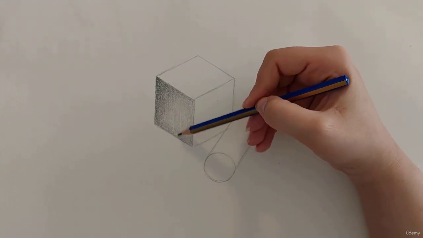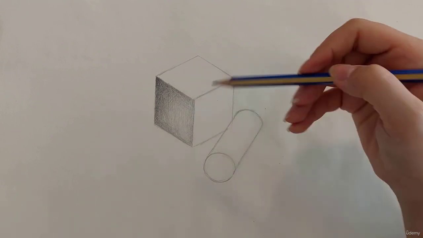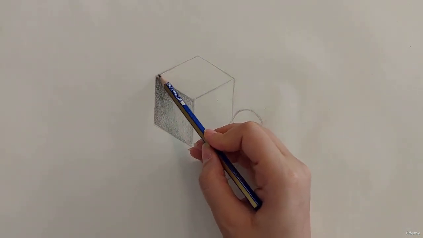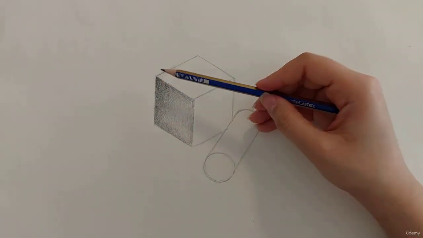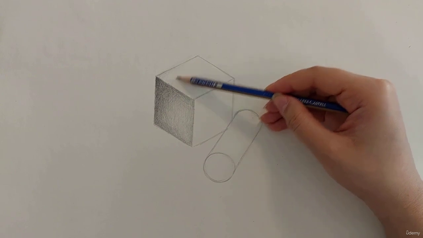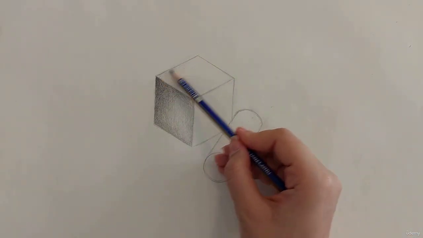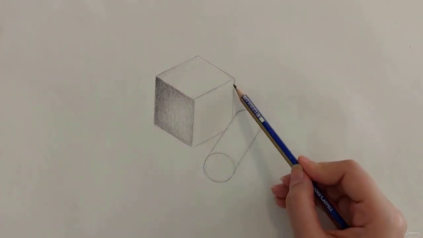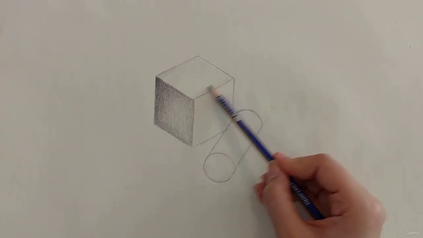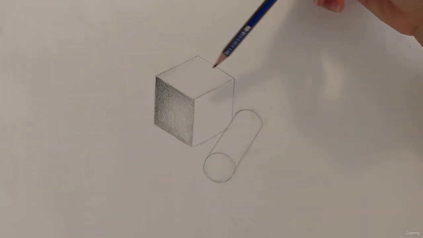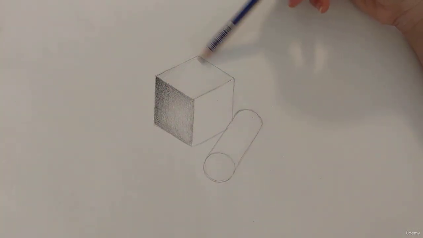I'll continue. Okay. Now, the top surface should also get shaded, but the shade that I'm using here is just very, very light. It wouldn't be white. So, in order not to leave it white, I just shade it, but I do it very, very lightly. See? Because this side is directly under the light source, so it should be really light.